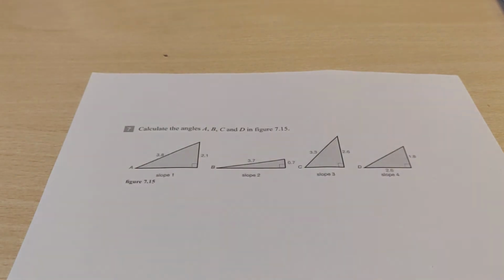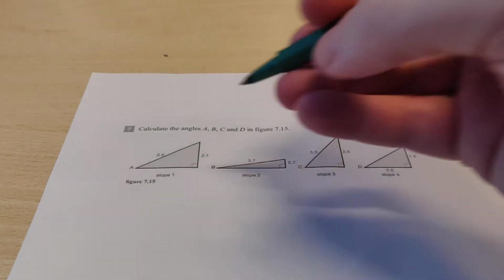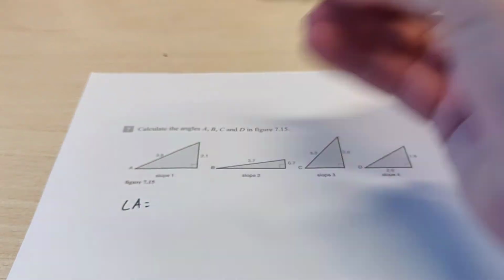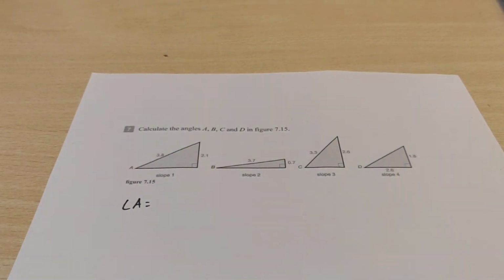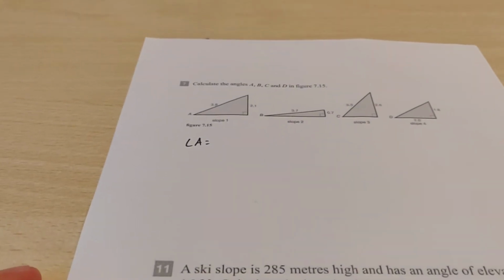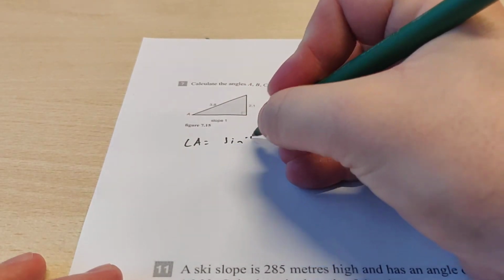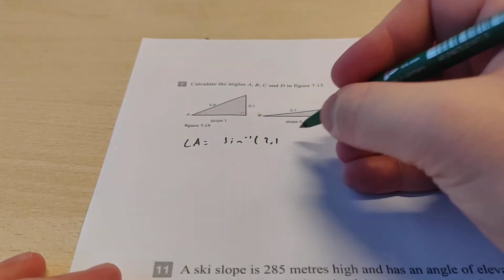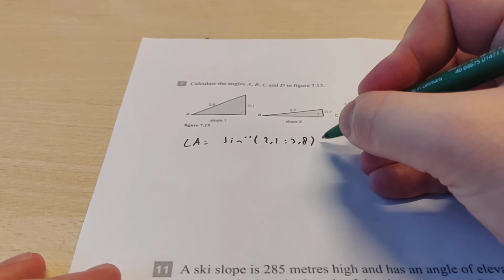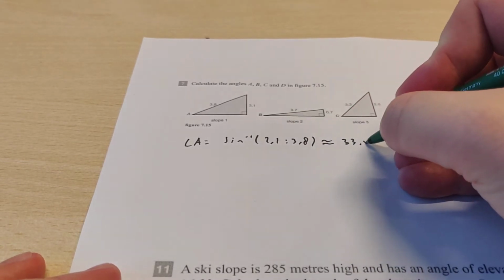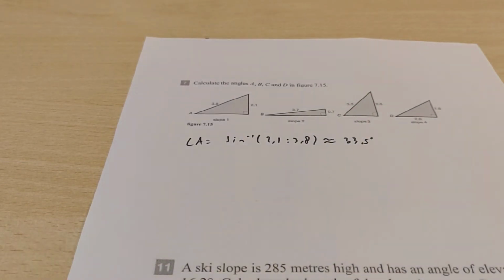So the first thing that you need to figure out is, do we have to use the tan or do we have to use the sine? Right? If we want to calculate angle A here, then if I take a look at the triangle, I know the opposite side and I know the hypotenuse. So opposite and hypotenuse was the sine. So I have to do sine minus 1 and then 2.1 divided by 3.8. Now if you calculate that, you get 33.5 degrees. So this is how you calculate that.